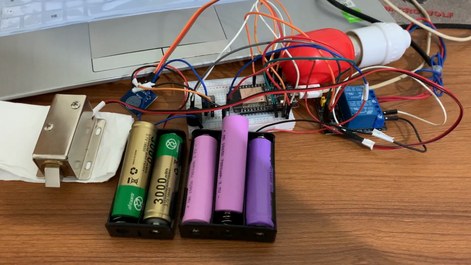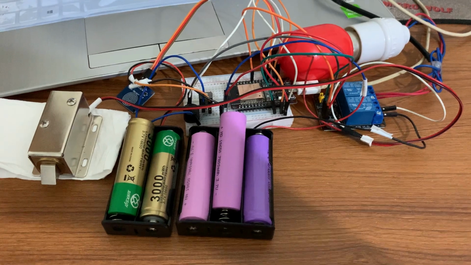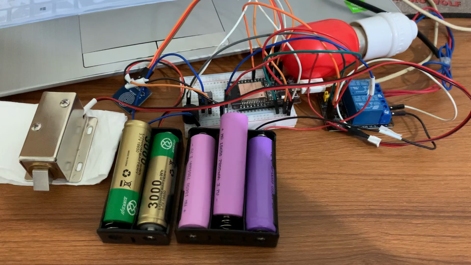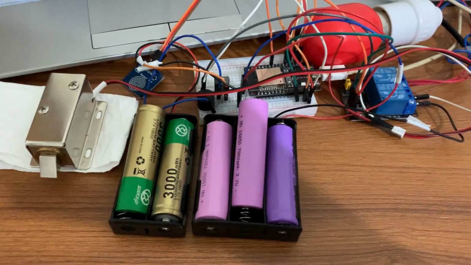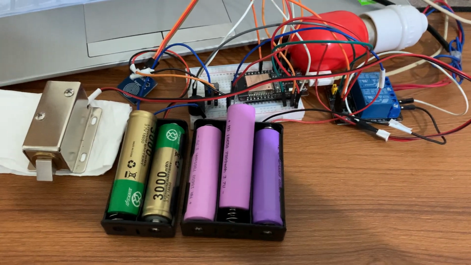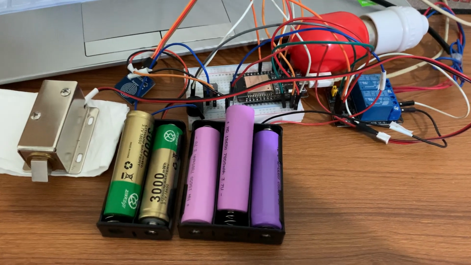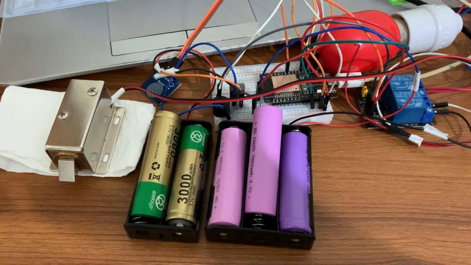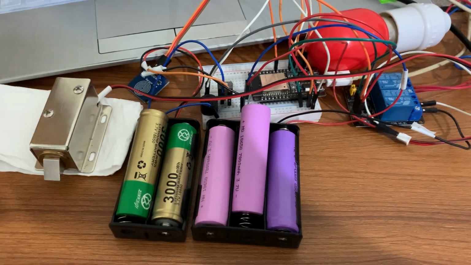In this project, I'm going to show you how you can design a security system using your eye blinks. In most cases, we design the security system or the door locks using passwords, RFIDs, OTPs, facial recognition or QR codes. But for this project, I will be designing a secure door lock using eye blinks.